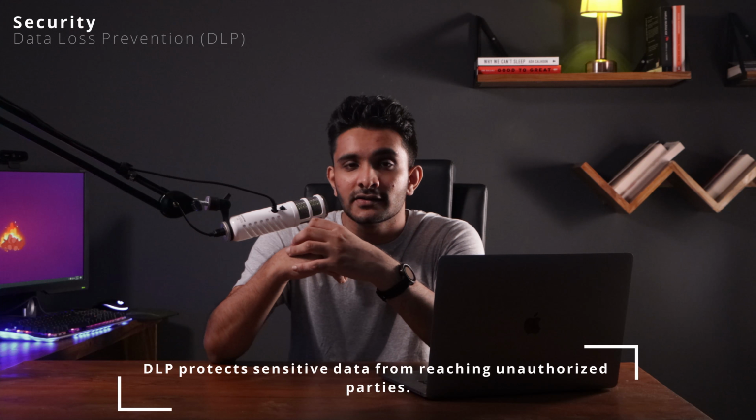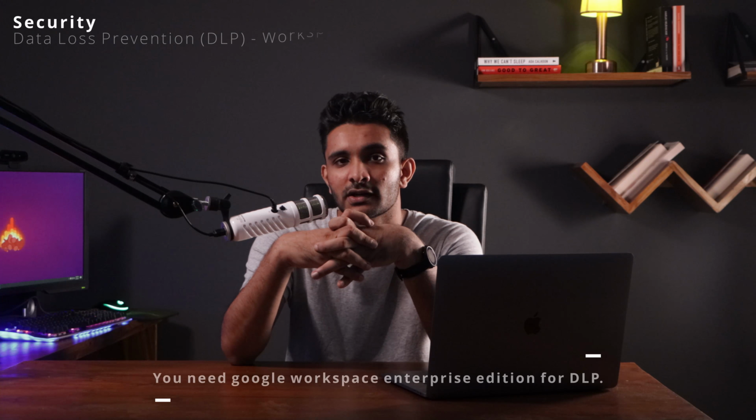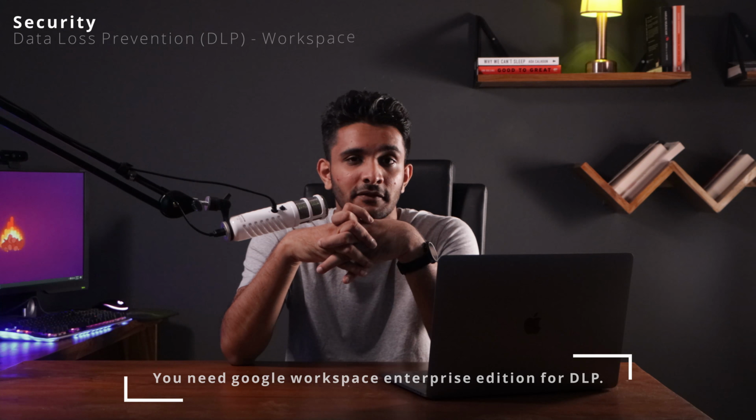The first thing we have to talk about is data loss prevention, or DLP. For those of you who don't know what DLP is, it is basically the measure taken to ensure that organizational data does not get into the hands of unauthorized parties, because that is something that happens too often, whether it's intentional or unintentional. Google Workspace only allows the use of DLP features for the enterprise editions. So if you're planning to go for the business subscriptions, you won't be getting any DLP features.